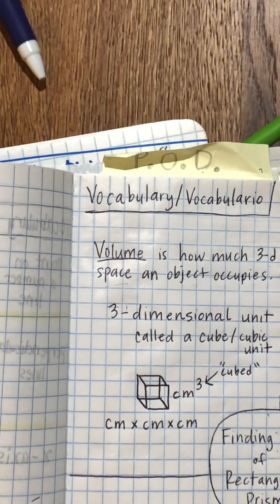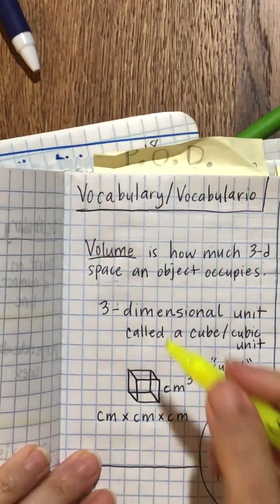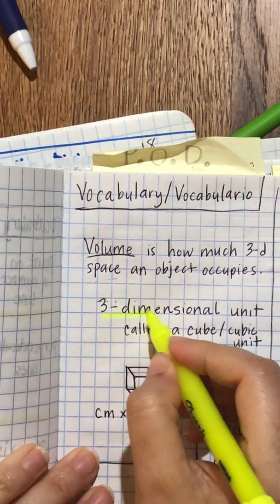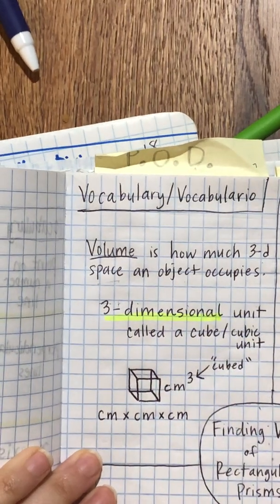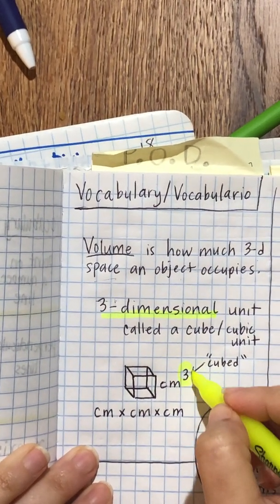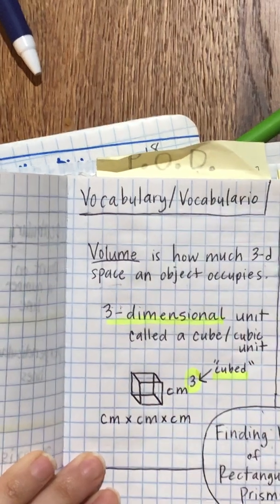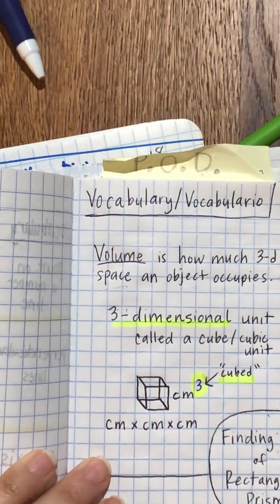I'm going to take some moment to underline some important vocabulary. So it has 3 dimensions. It's 3-dimensional. Okay, and when we use this 3, we say cubed. Because that's what it is. It's a cube.